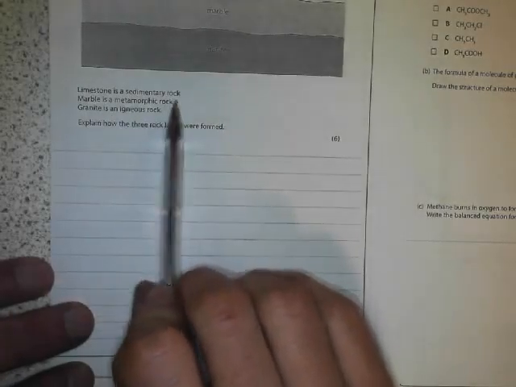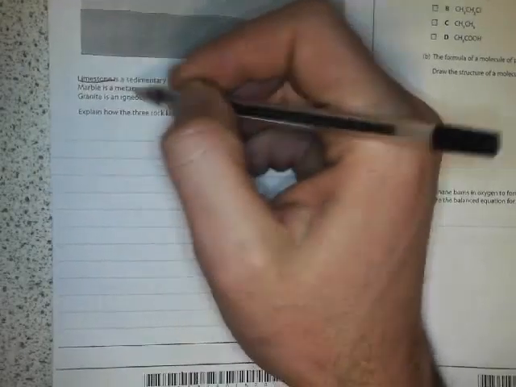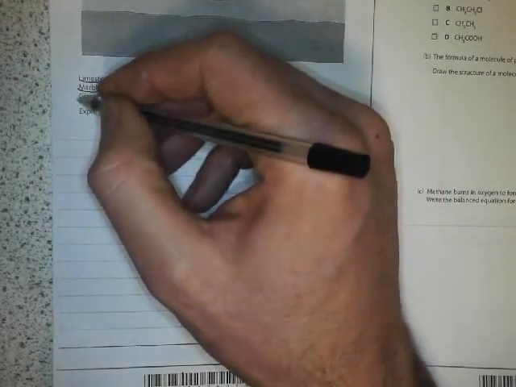Right, 6 marker, first 6 mark, let's have a look at you. Limestone is a sedimentary rock. Marble is a metamorphic rock. Granite is an igneous rock. Explain how the 3 rock types are formed. When you come to a 6 mark, in your head you're thinking, right, where are my paragraphs going to be on this answer? And this one is done nicely for us. You've got limestone, 1 paragraph, marble, another paragraph, granite, another paragraph.